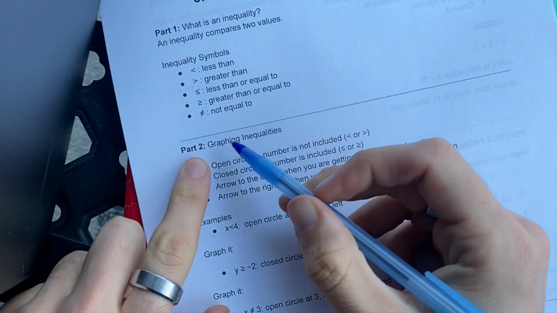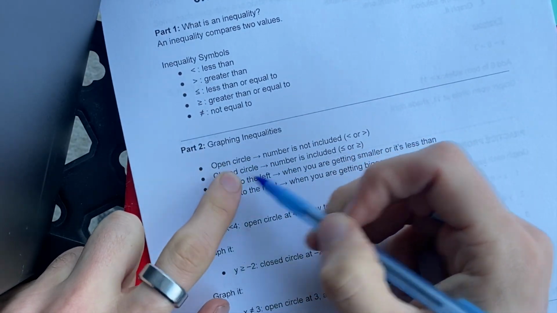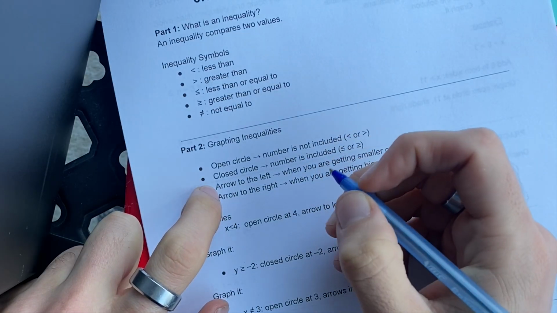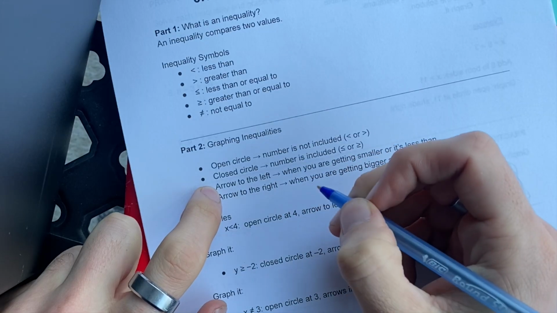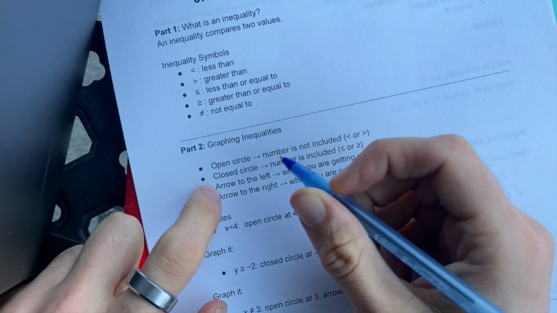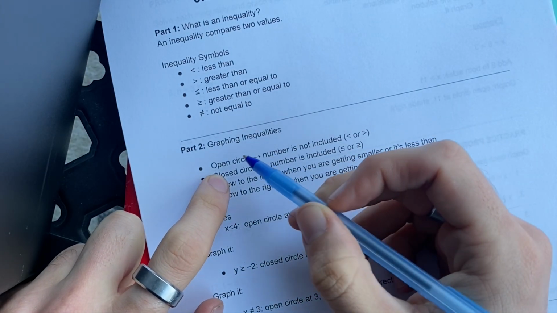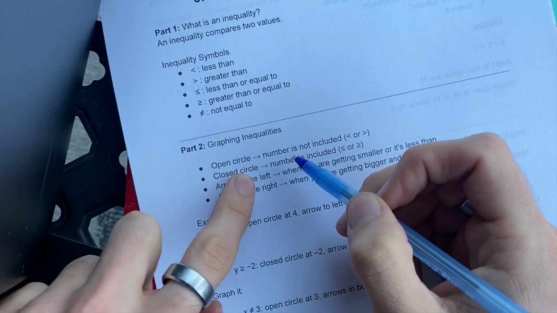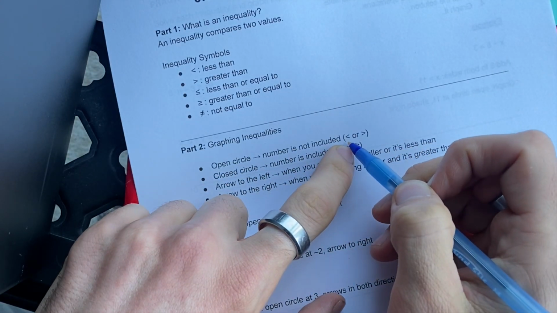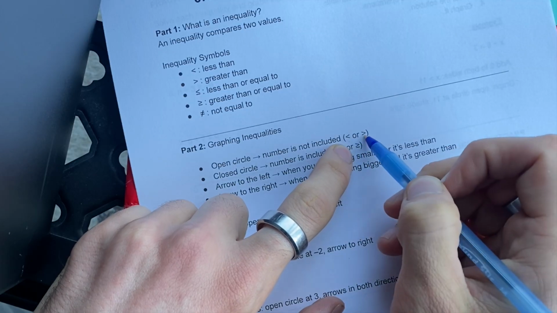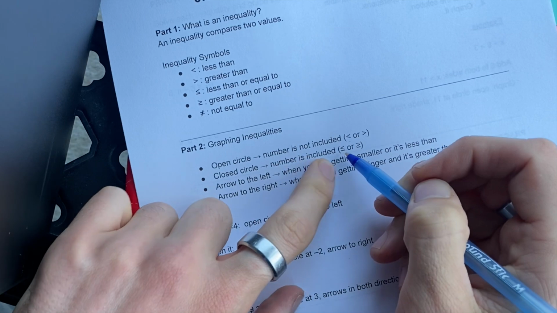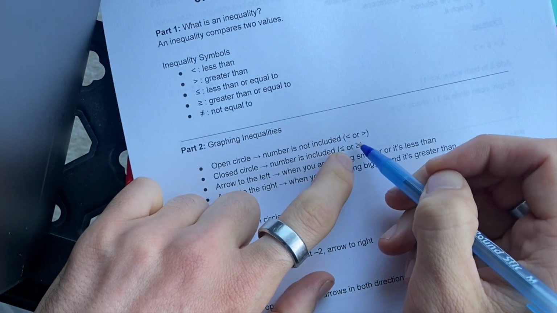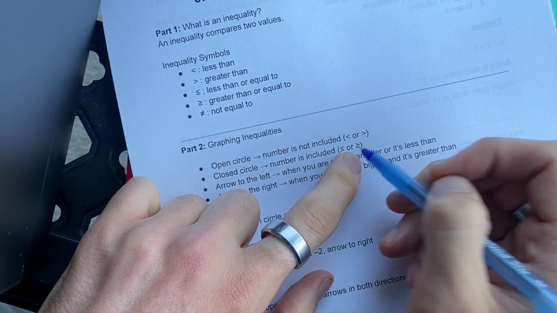So the main thing we need to know, and these need to just be memorized. We went over this a ton in class, and it seemed like people were still a little bit confused. That's okay. It takes a while to learn new things, but you do need to memorize it. So an open circle is going to be if it is less than or greater than. The closed circle, so filled in, and I'll show it down here, is going to be if it is less than or equal to or greater than or equal to.